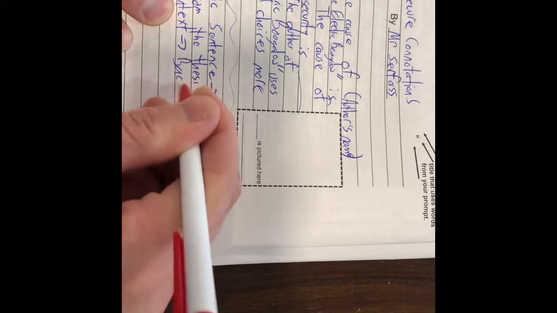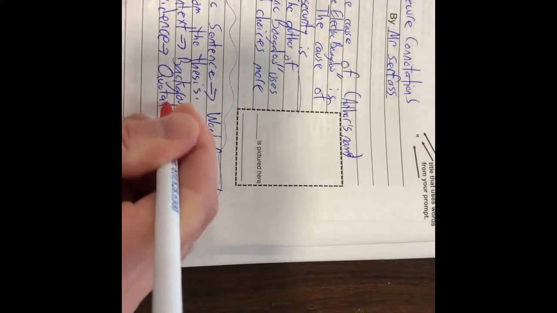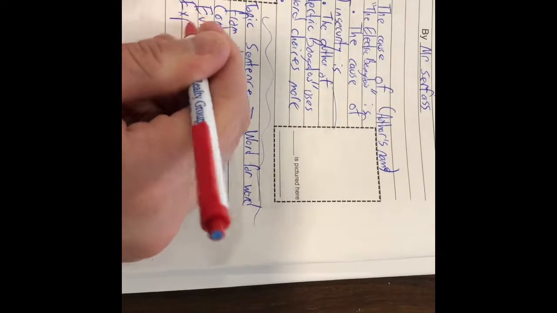Then context, which would be a little bit of background. Then evidence, which in this case would be a quotation from the essay that we're writing about, the Electric Boogaloo, not this essay we're writing. And then an explanation.